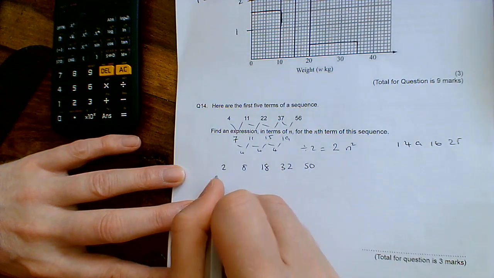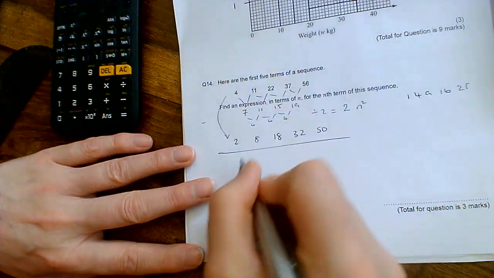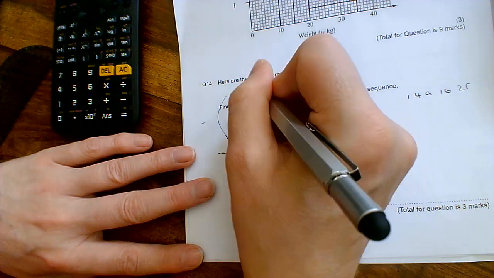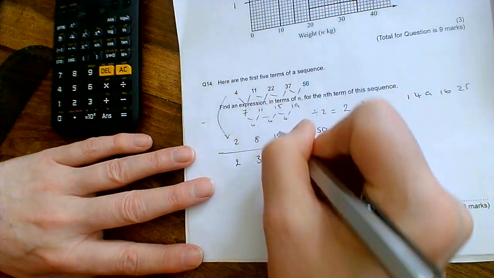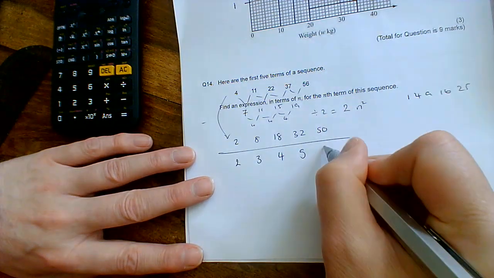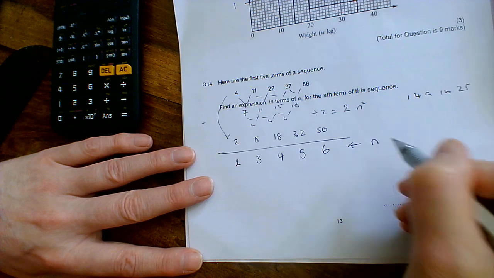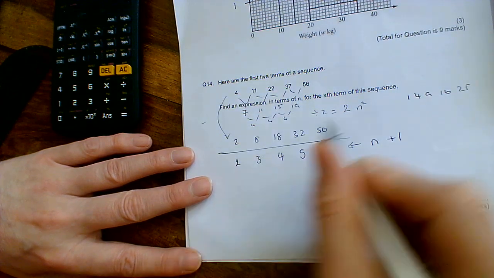And what we do is take them out of the sequence at the start. So 4 take away 2 is 2, 11 take 8 is 3, 22 take 18 is 4, 37 take 32 is 5, 56 take 50 is 6. So that's going up in 1s, so this is like your 1 times table, n. But you've got to add 1 every time, so it's 1n plus 1.